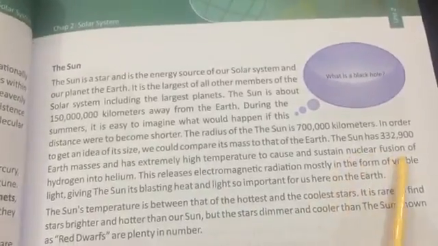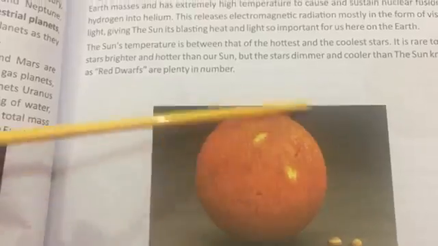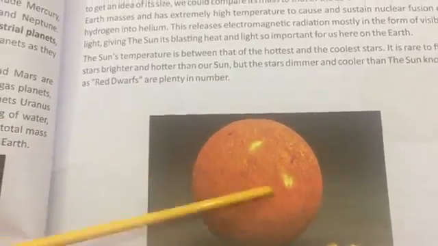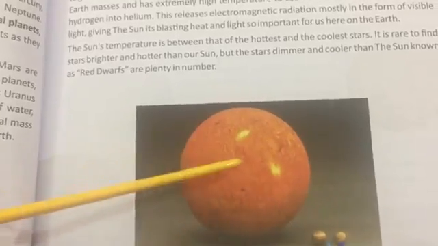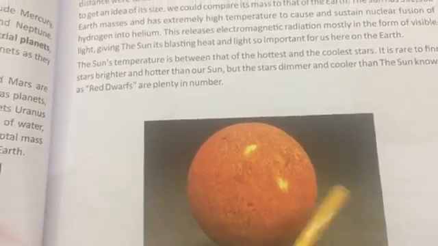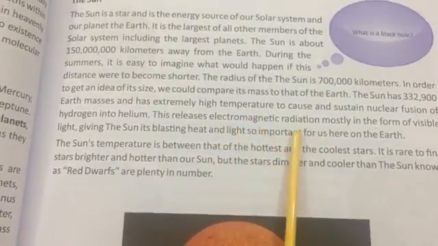So there is a nuclear fusion of hydrogen into helium. You can see it is made up of the chemicals that cause the fire, right? So there is the explosion, and there is the fusion of the different gases, and due to these gases it releases electromagnetic radiation.